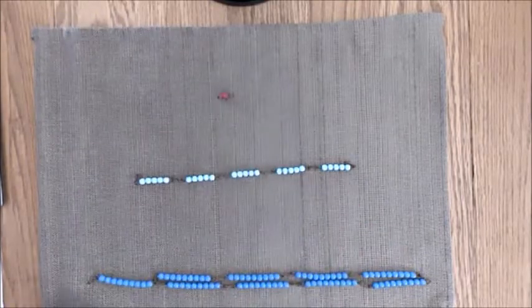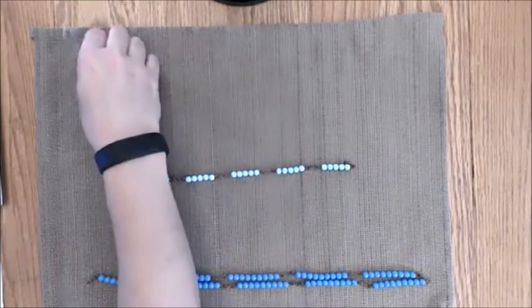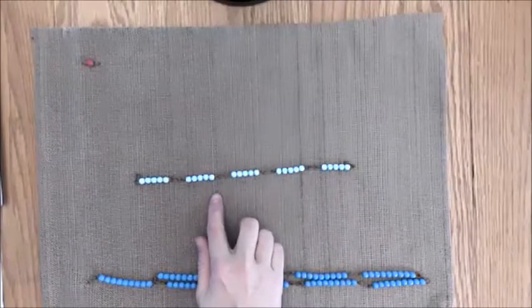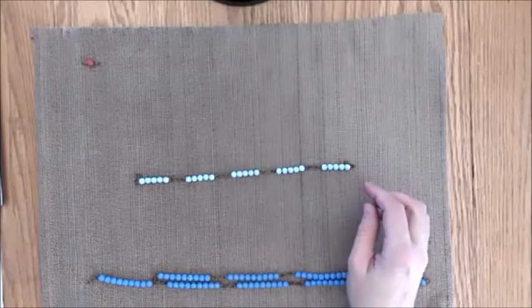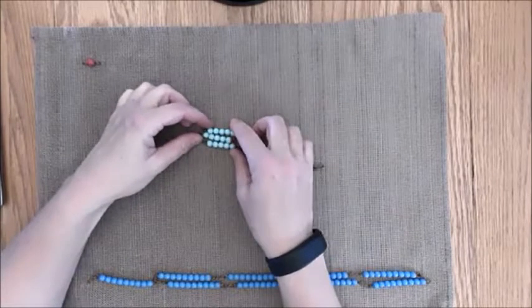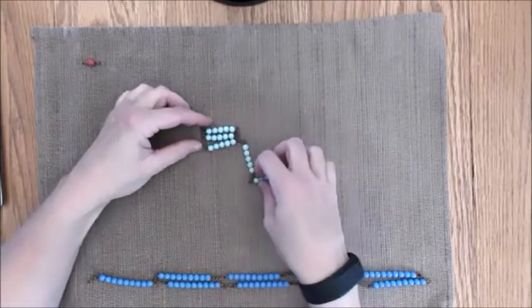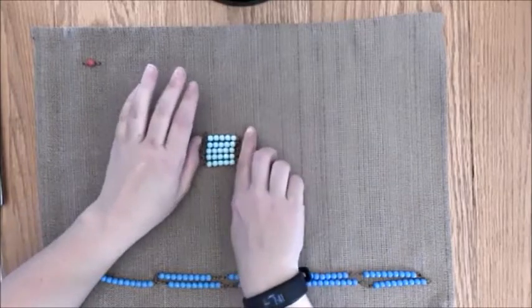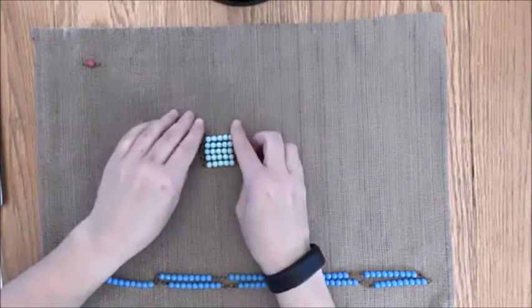The 1 chain, we can't change it. It's still just 1. But if we take this 5 chain and fold it back on itself, this way, and then this way, and then back that way here, we end up with another figure.